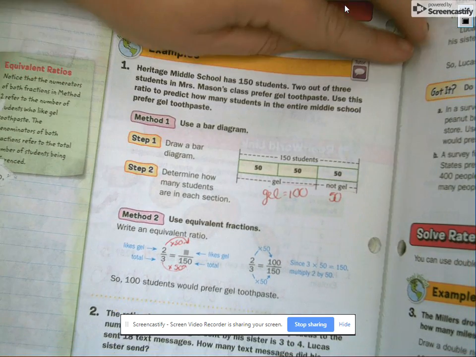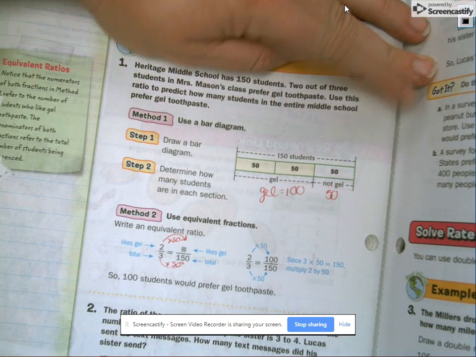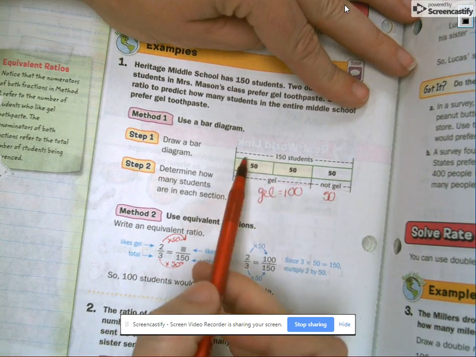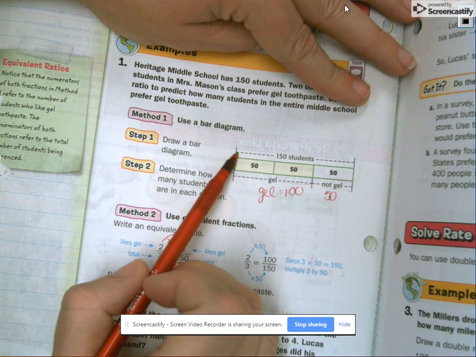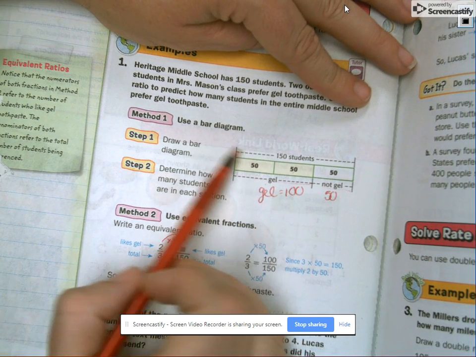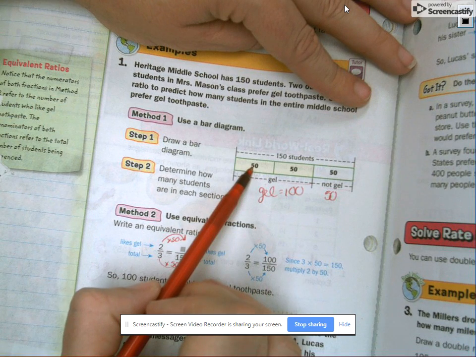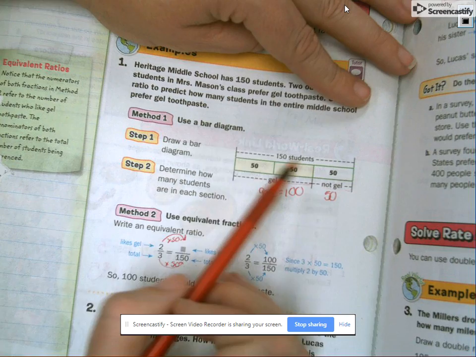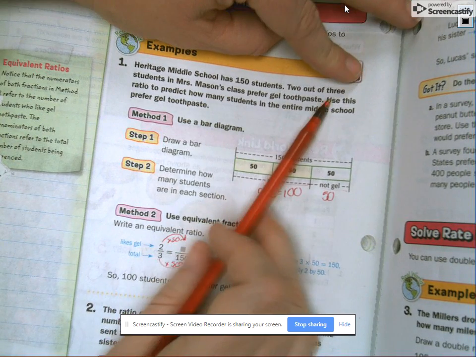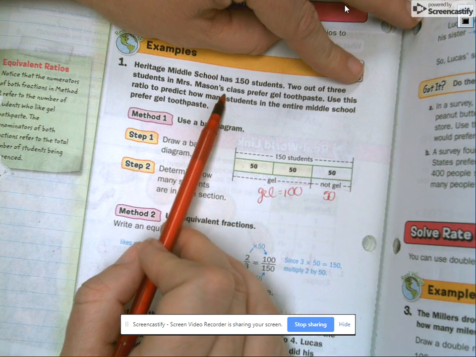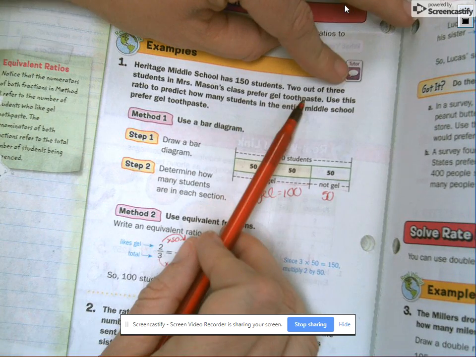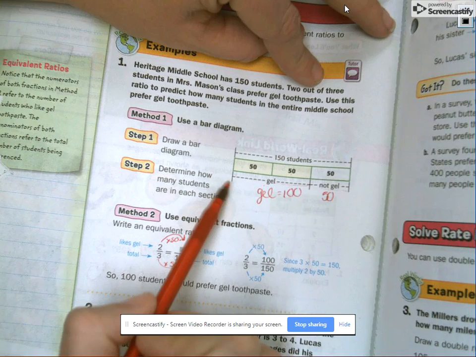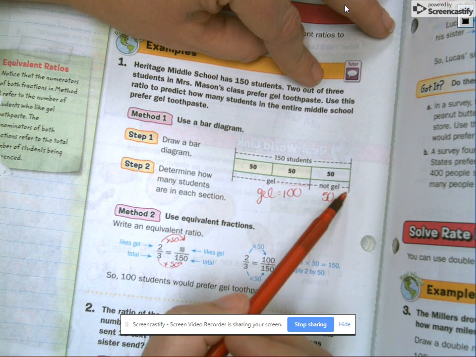Now let's look at our first example here. It says that Heritage Middle School has 150 students. The first way that we can solve our problems is by using a bar diagram. So the whole thing is worth 150, right? Then it says 2 out of 3 students in Mrs. Mason's class prefer gel toothpaste. So 2 out of 3 means we have 3 total. 2 are gel. That means 1 would not be gel, right?